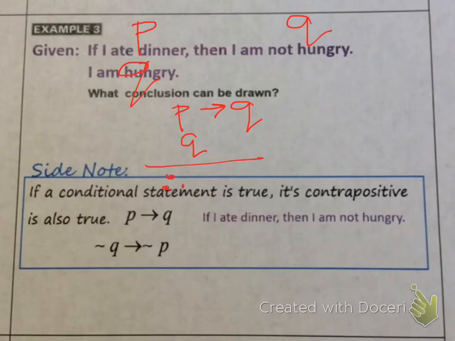This time I have I am hungry, which is not Q. So what is going to happen there? Well, then I'm going to get not P. Because if I am hungry, that means I didn't eat dinner. So we did not eat dinner if we are hungry.